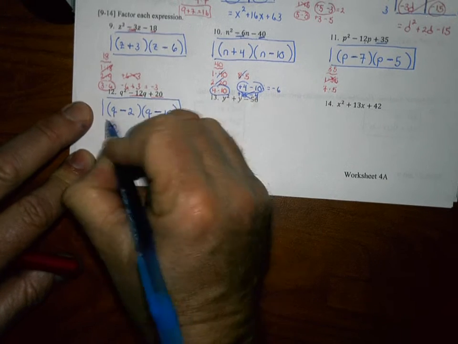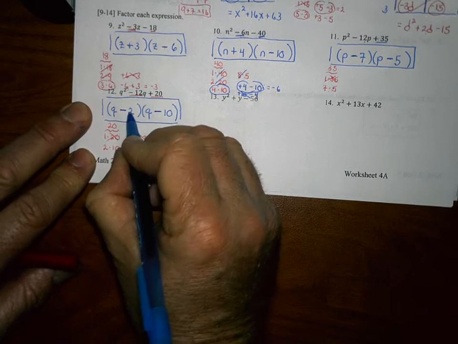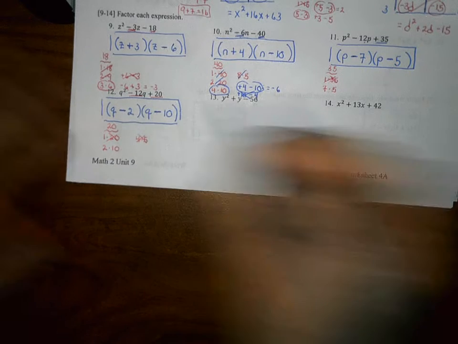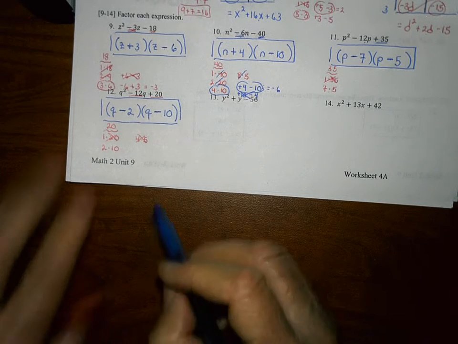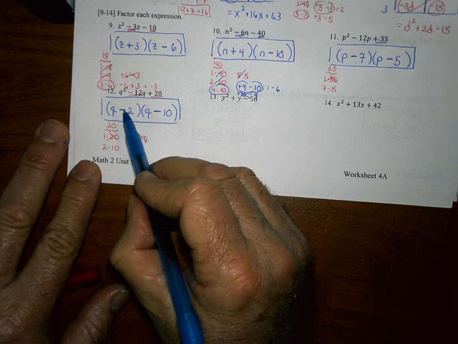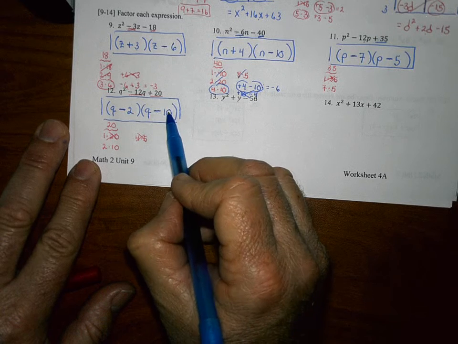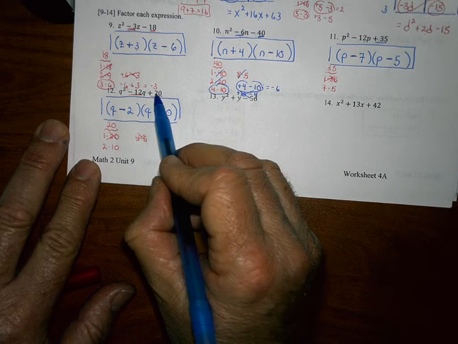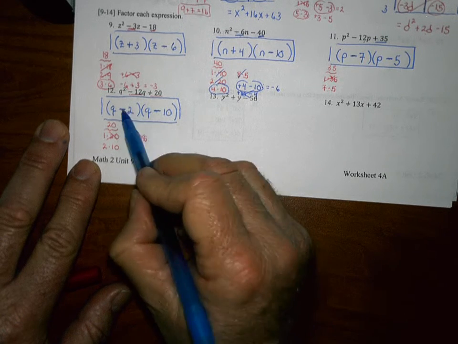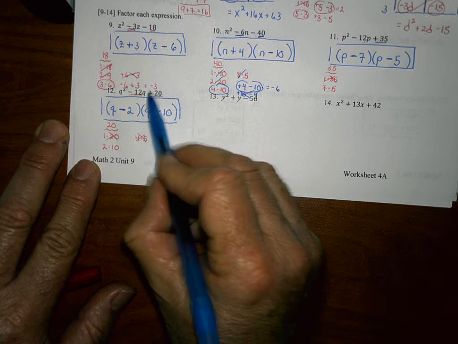All right, now if you wrote it as q minus 10 first or q minus 2 first, that's not going to matter. Now, why does that work, by the way? Well, here's why. A negative 2 times a negative 10 gives me positive 20. So that's why they're both negative, because they have to multiply together to ultimately make positive 20.